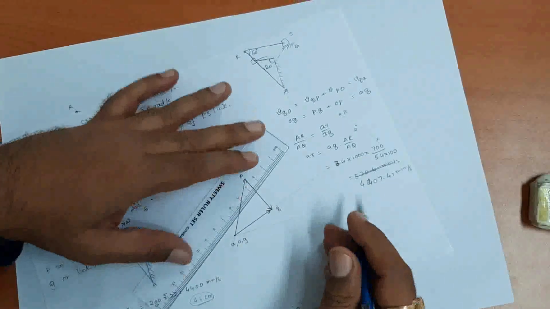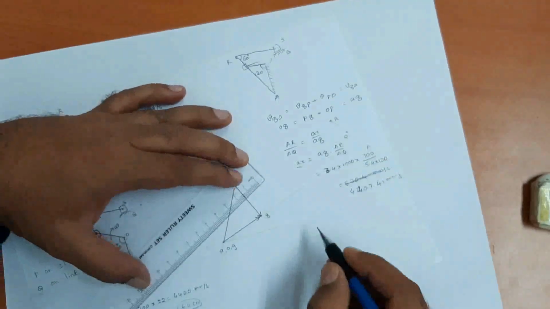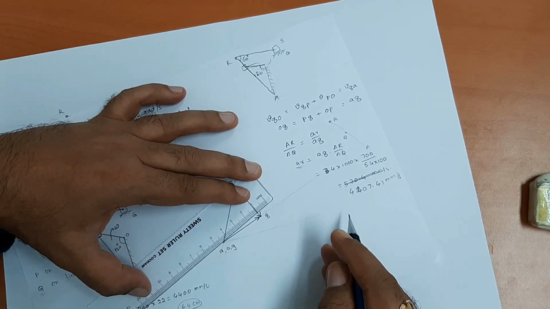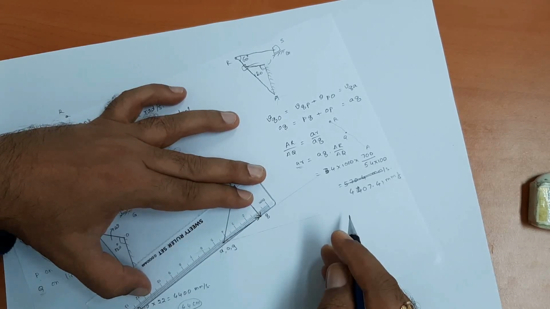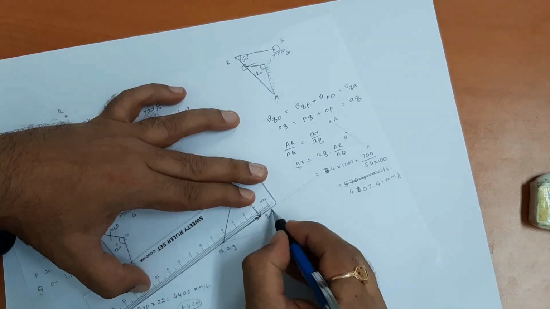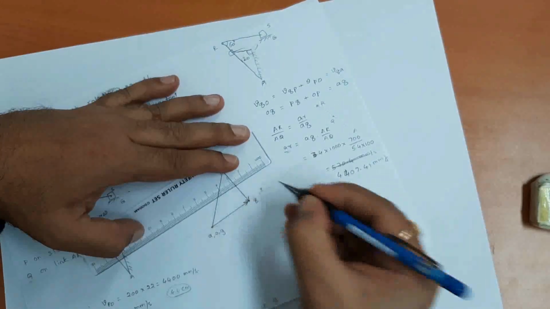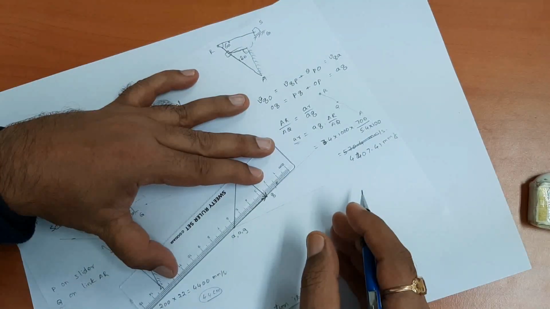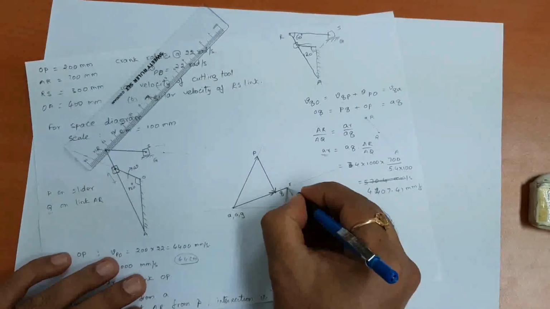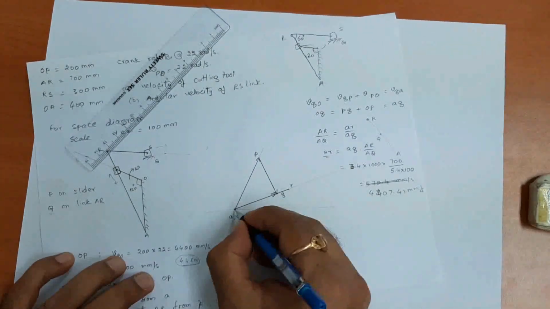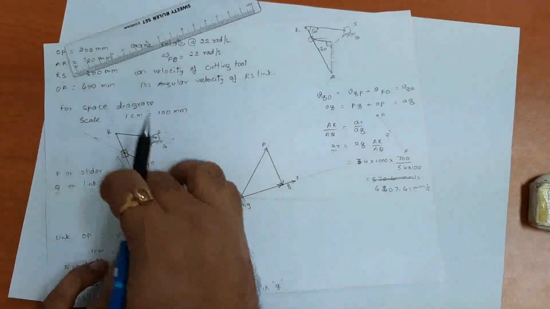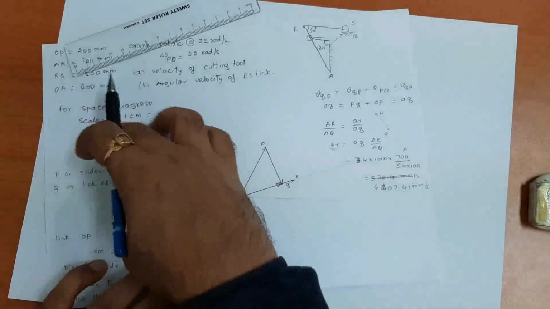This is the AR vector. So from A you can mark 4.4. Okay, you can mark this R point, and you can make a thick line. So this is the R point, and the direction of the AR vector is in the same direction as AQ, because R is a point on the link. Anyway, we calculated the AQ direction.